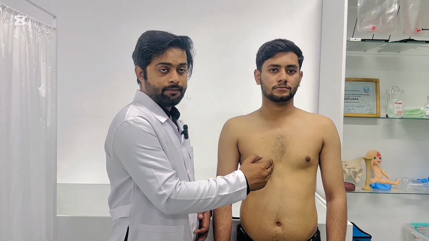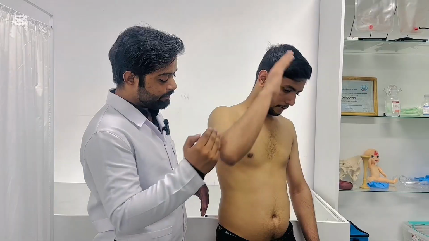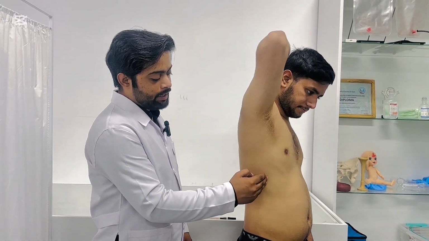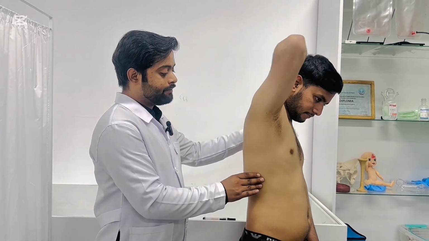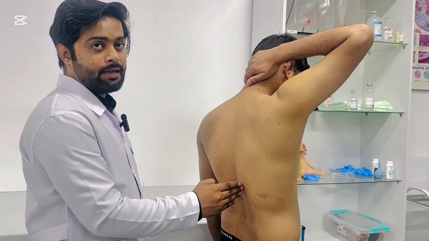Now the topographic percussion of the lower border of the lungs. For this, we have 7 important lines. Through these lines we will do the percussion from clear to the dull sound. The first line is the para-sternal line, then the mid-clavicular line, anterior axillary line, middle axillary line, posterior axillary line, scapular line, and paravertebral line.